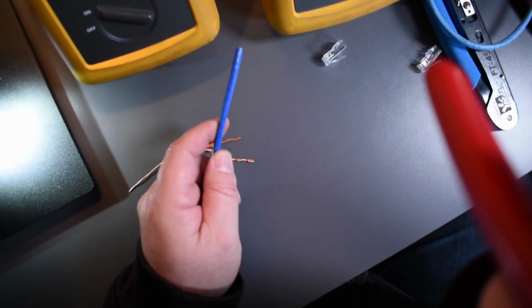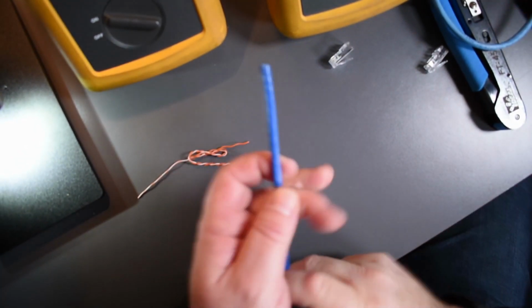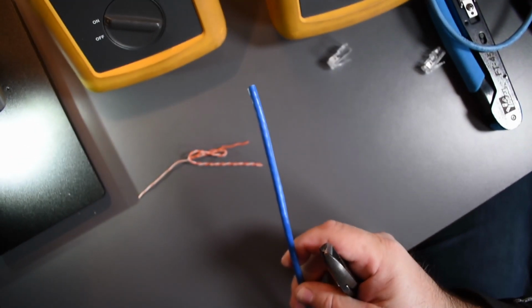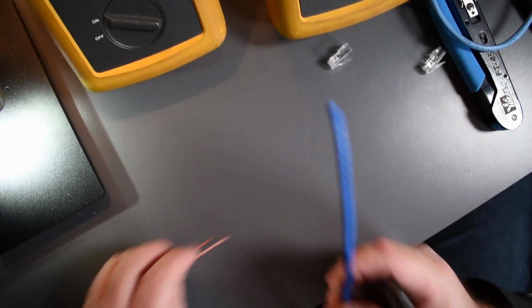Never too many times. See this thing here. Come on, focus on me. All right. Let's get rid of that.